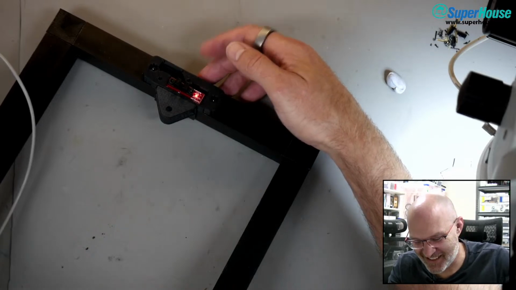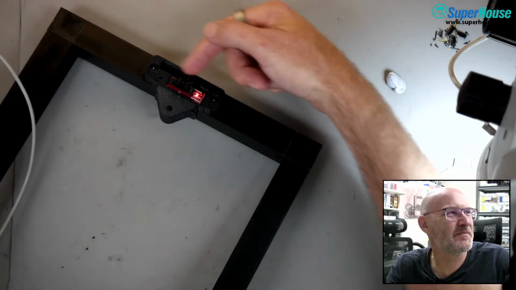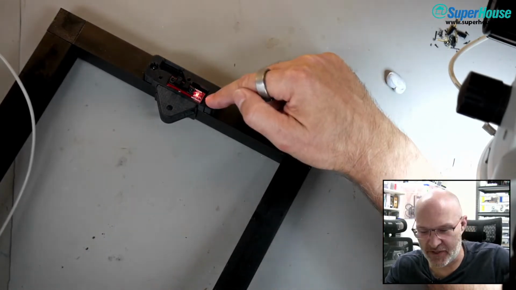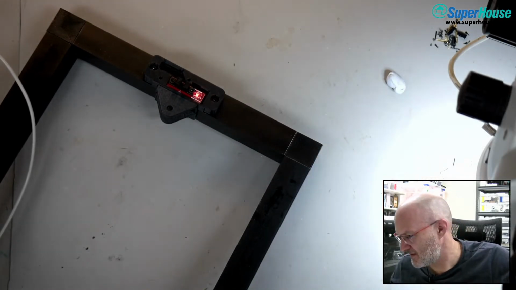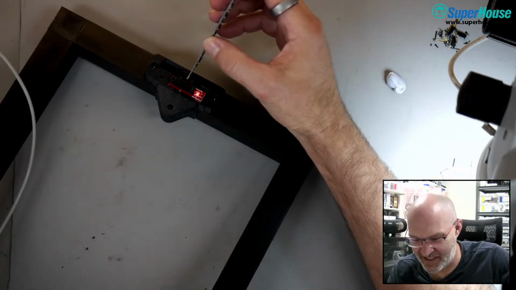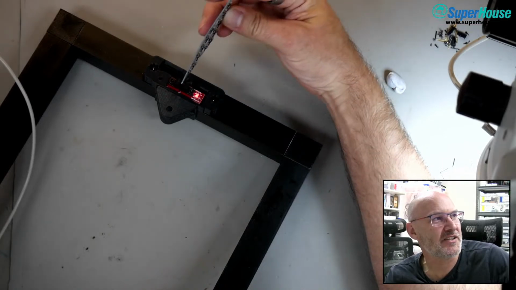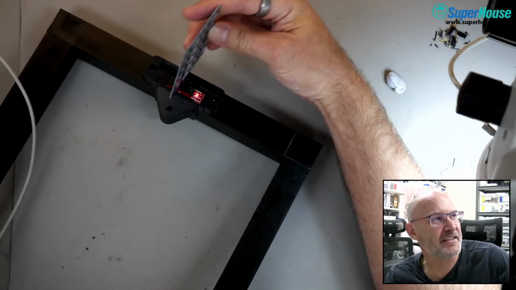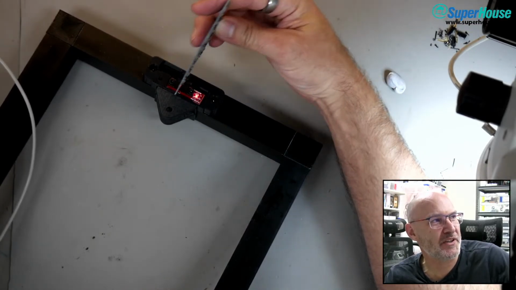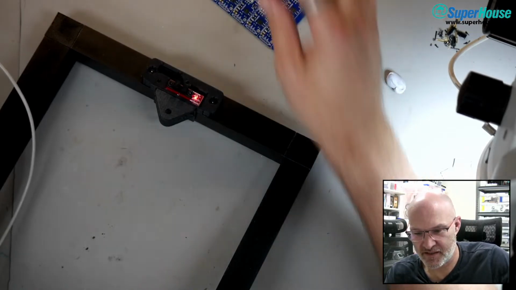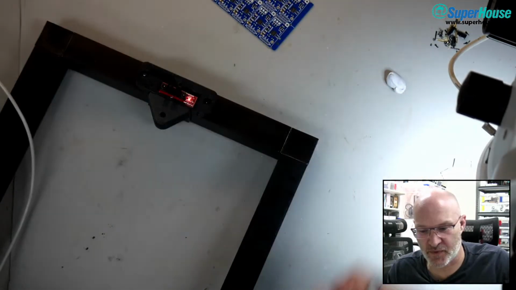So the limit sensor, you can see, is powered up. And you can see that if I put something in between there, the LED turns off. That is when the beam has been broken, so it's detected the back rail is at its rear position.